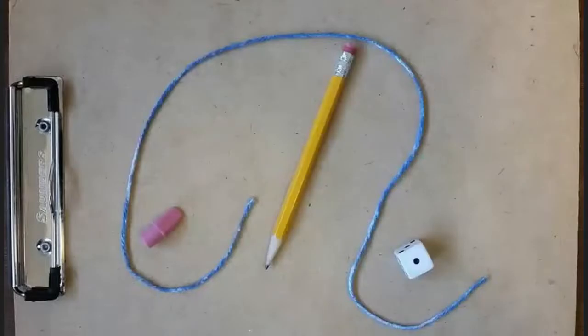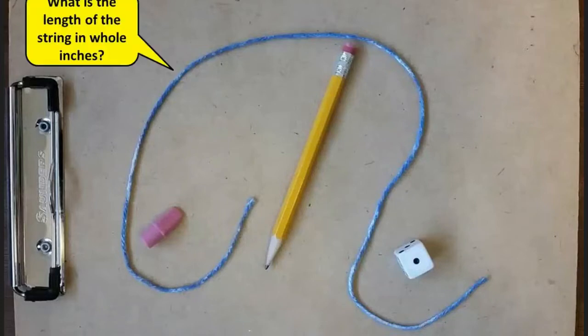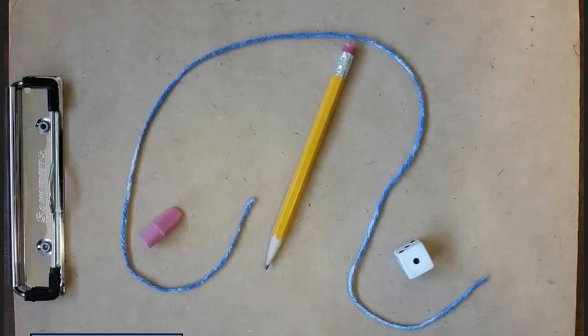Every estimation clipboard set begins with a single image, like this one. When you click, a question will appear. In this case, what is the length of the string in whole inches? After students have an opportunity to estimate, the following click lets you know that the answer is about to appear, and when you click again, there's the answer.